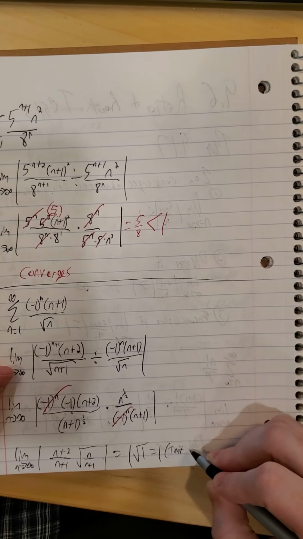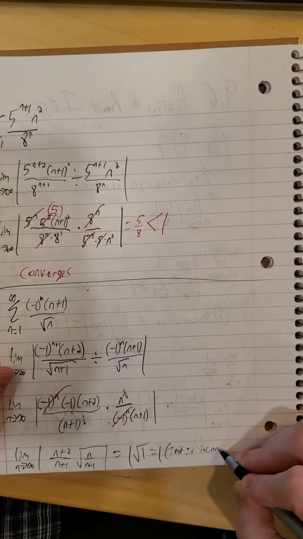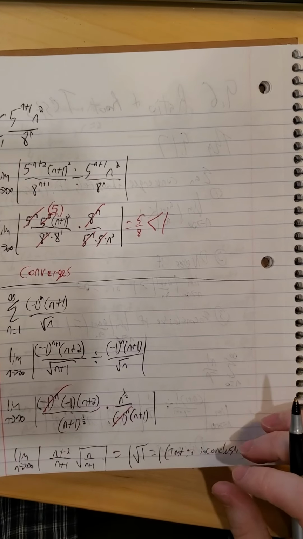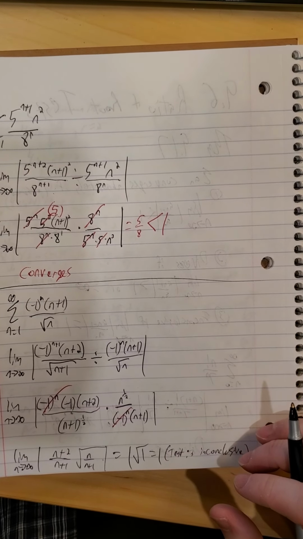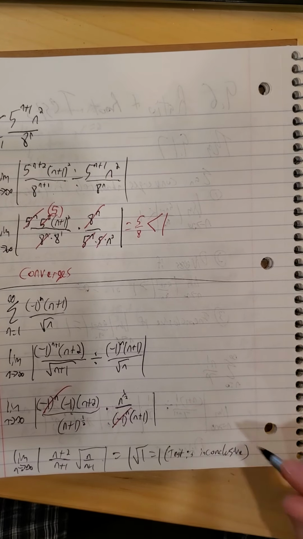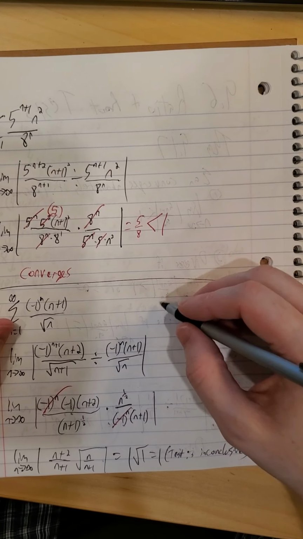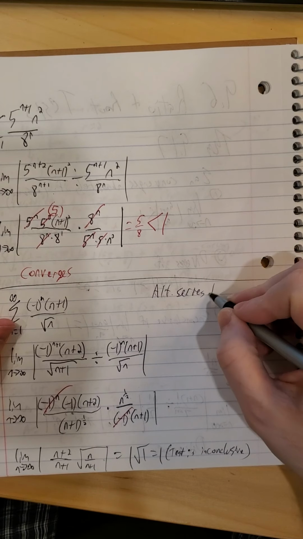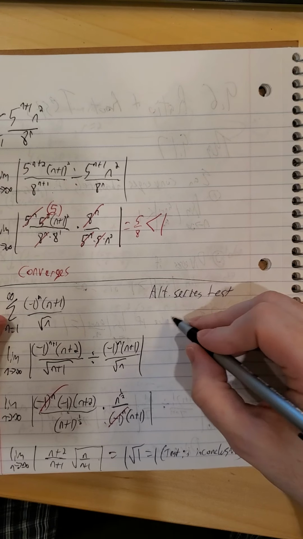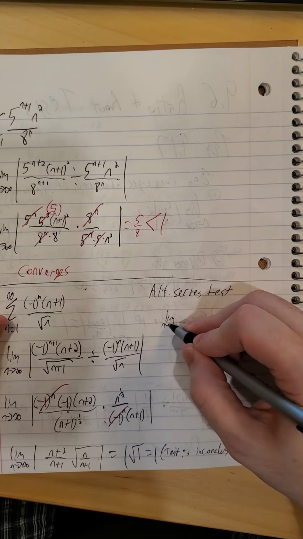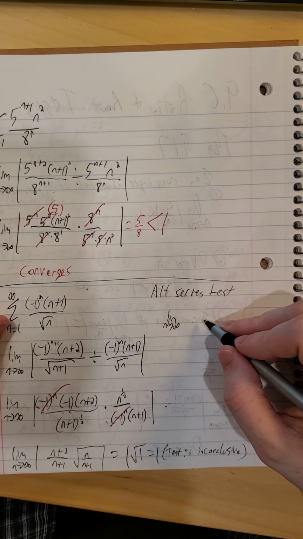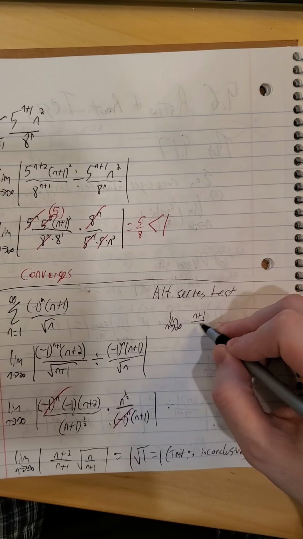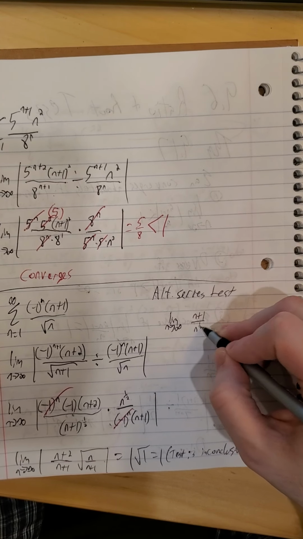This tells me the test is inconclusive, so we would have to perform a different test. If we do the alternating series test on this, take the limit as n goes to infinity of our n plus 1 over n to the half.